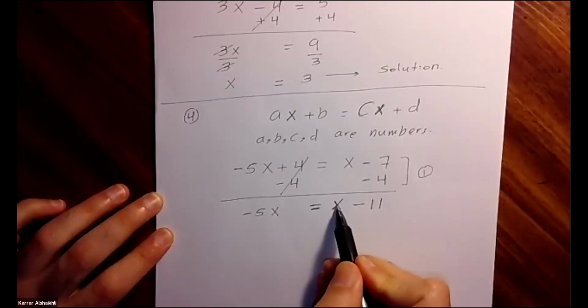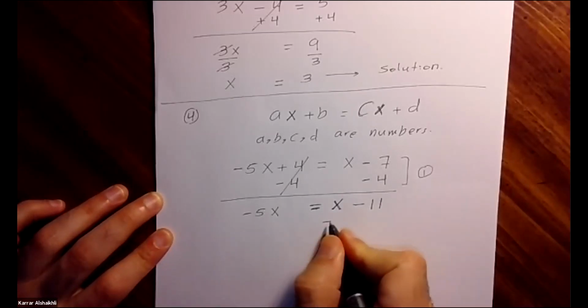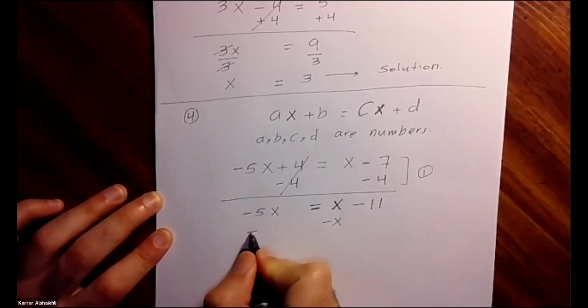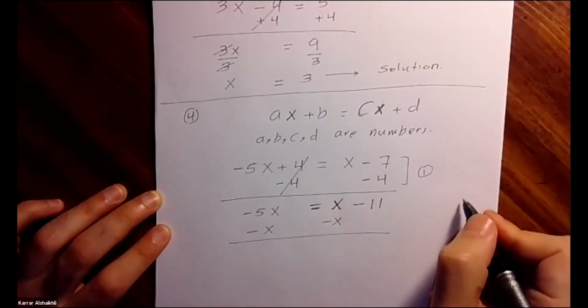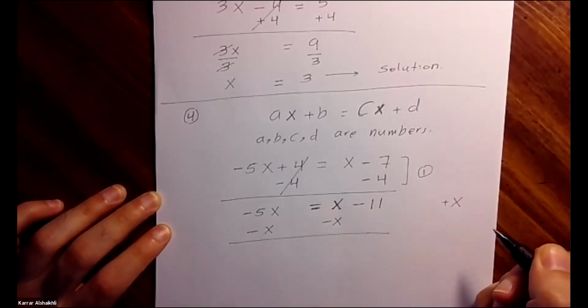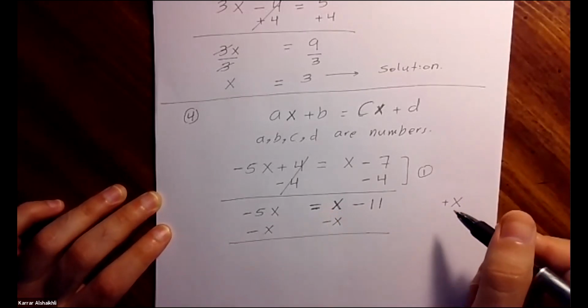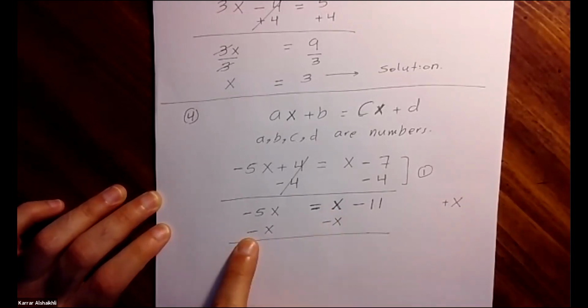Minus x. Here's just x by itself. What does that mean? The sign for the x is positive. So we're going to say minus x from both sides.